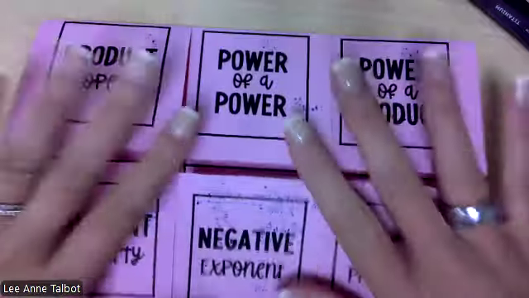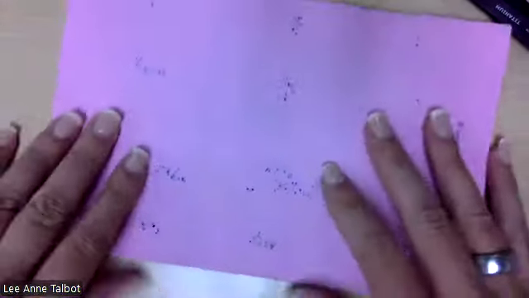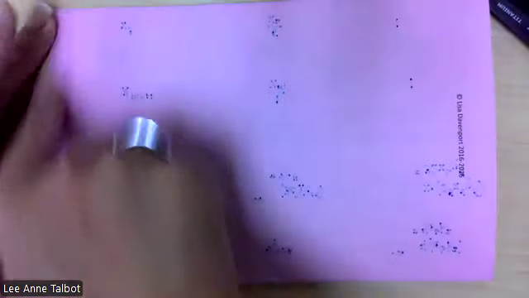Okay, and then once you get it all situated, put glue stick around the edge of the backside and stick it in your notebook.